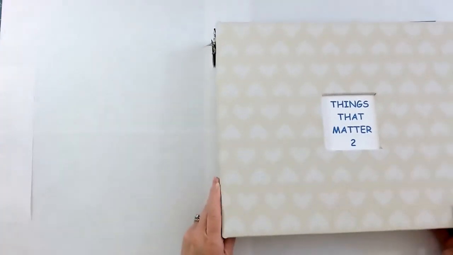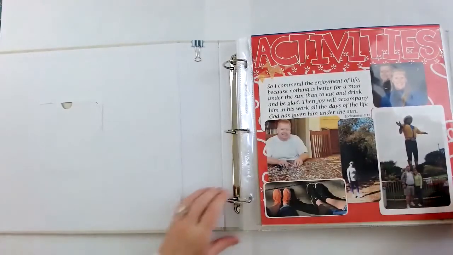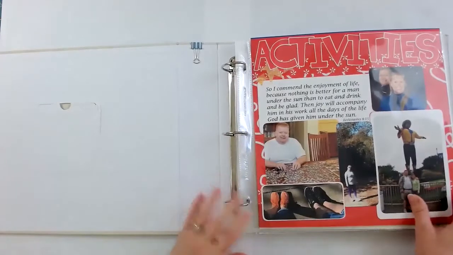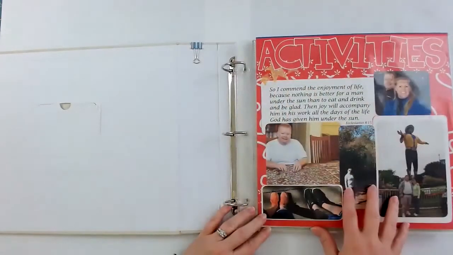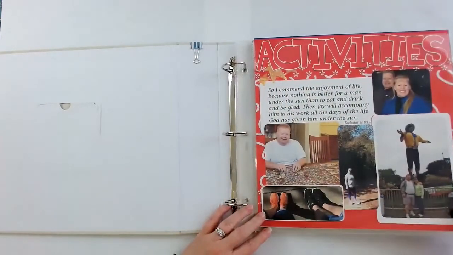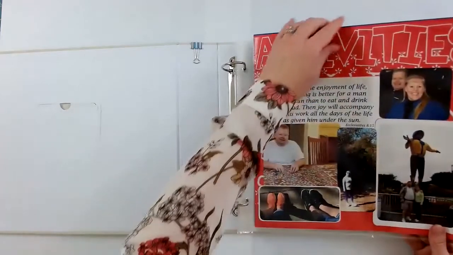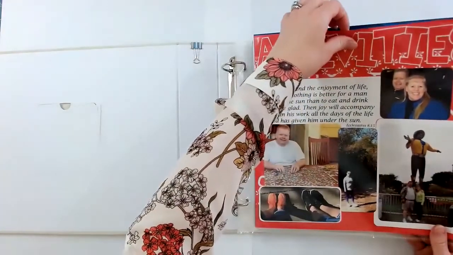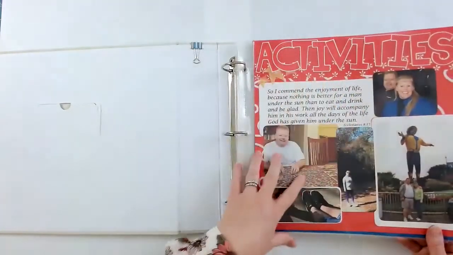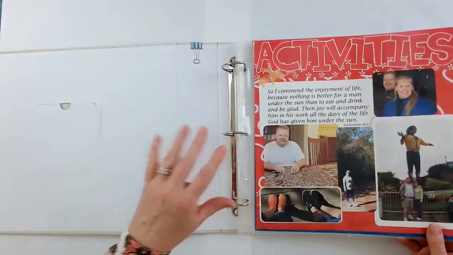All right, Things Volume 2 here. This is going to be all about activities, things that we do. And again, the title page does not match. I had originally had activities in a different album, and because for a time I used just the category albums I'd taken apart.